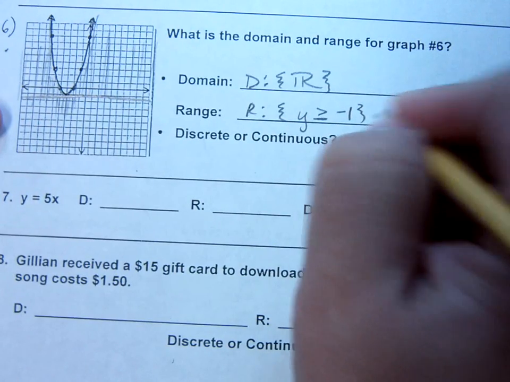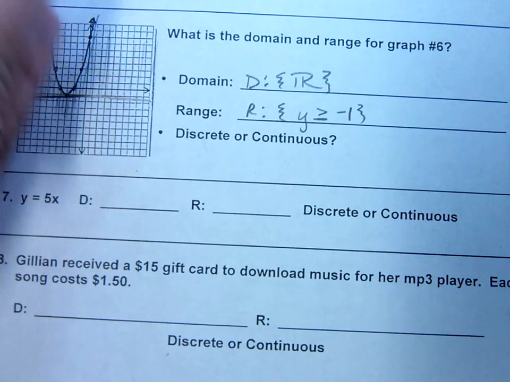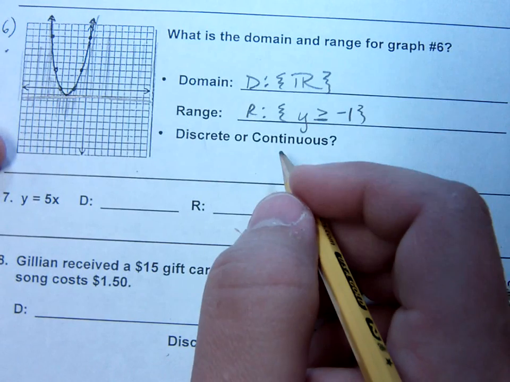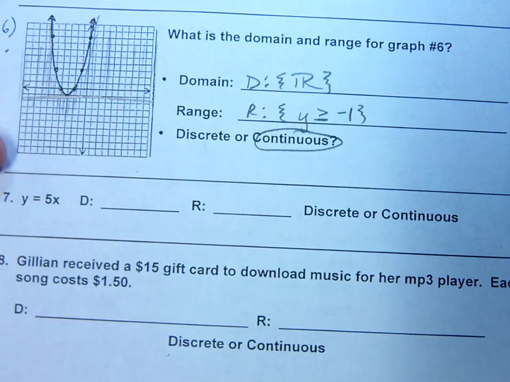Otherwise, my range goes on forever. Okay, my range goes on forever from that negative 1. And again, is this discrete or continuous? Okay, it can use halves, so it is continuous. All right, last two examples.